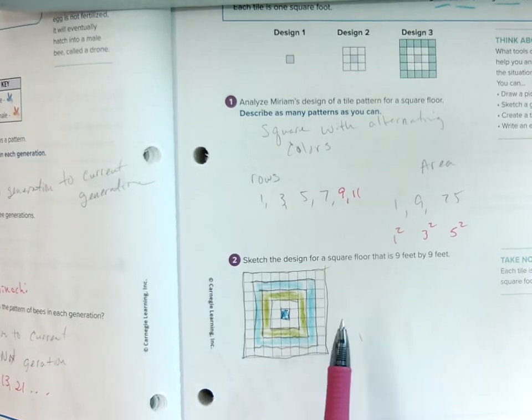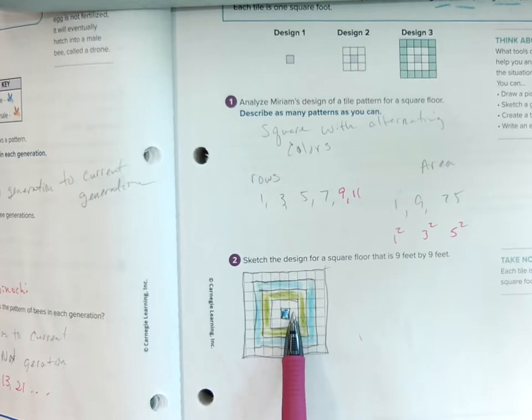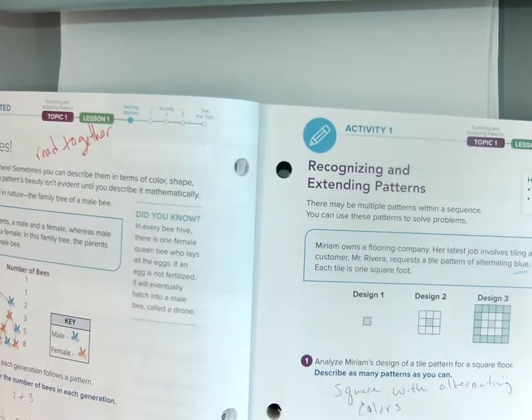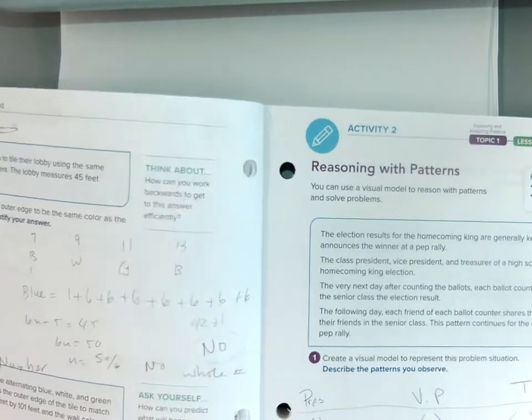So then I kept this pattern. I know I'd have to go blue, white, green. Then back to blue, white, and then green would be the next one. So I sketched my 9 by 9. Okay, turn to the page. Now here's where it gets difficult.